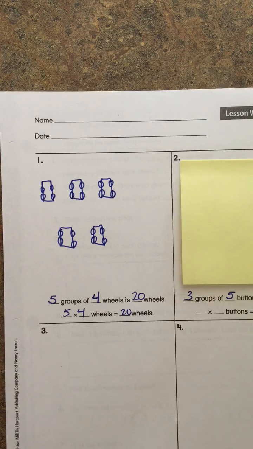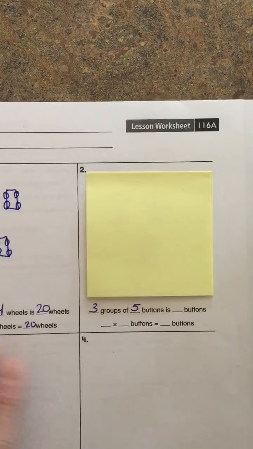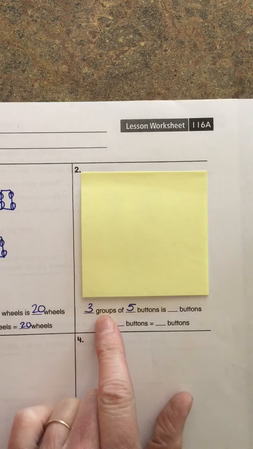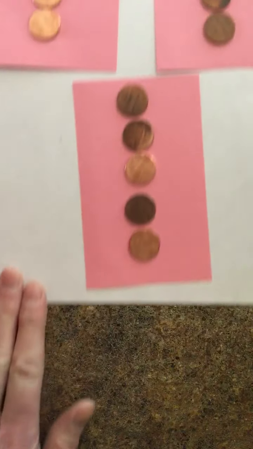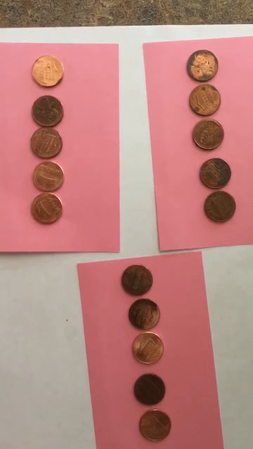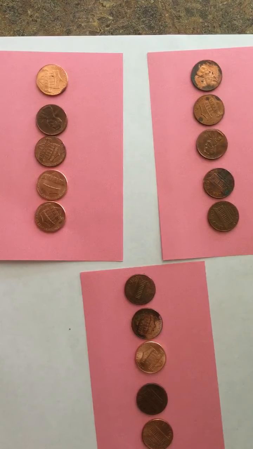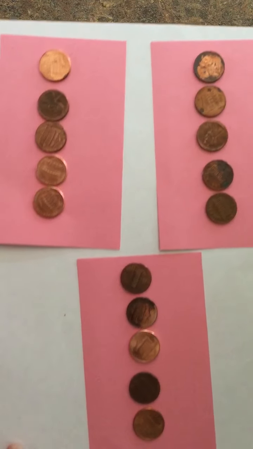The next one in your new concept part of the lesson asks you to think about having 3 shirts with 5 buttons on each shirt. If I was going to act that out, it would probably look something like this. I have pink shirts, and they each have 5 buttons on them.